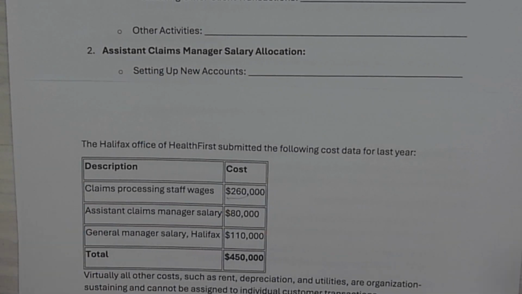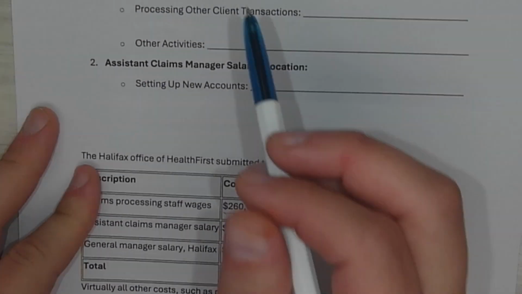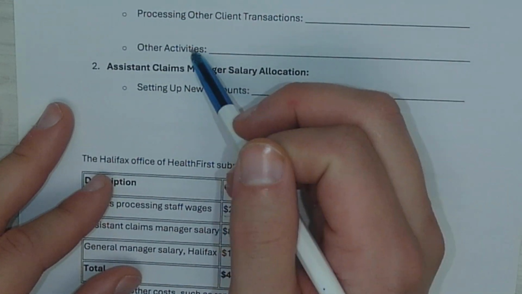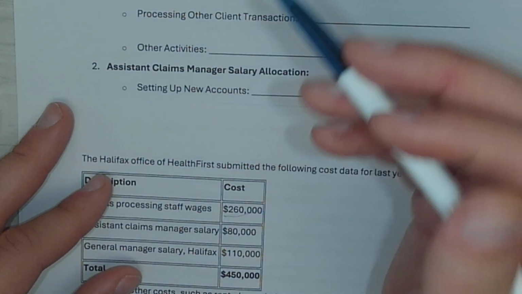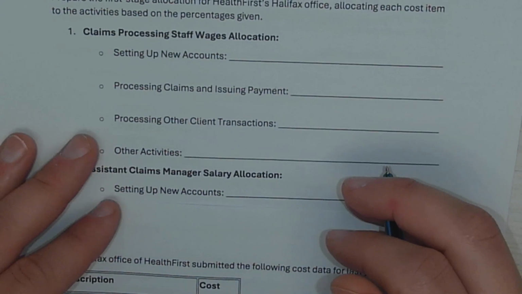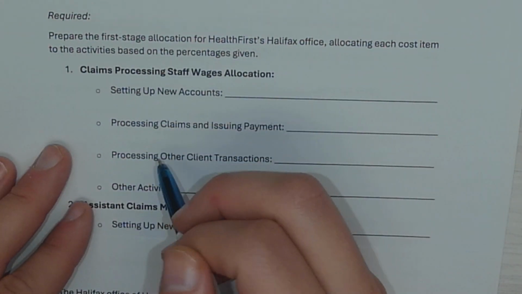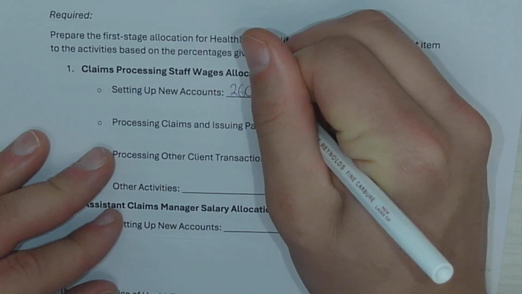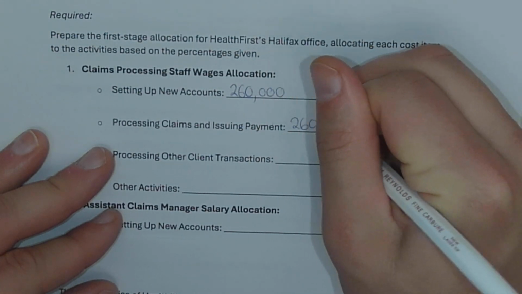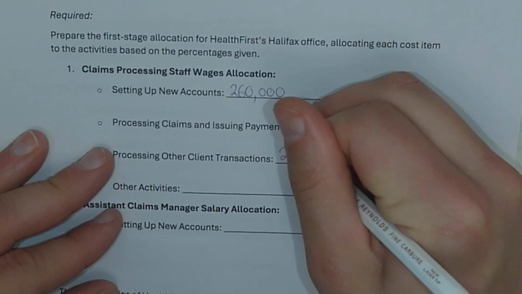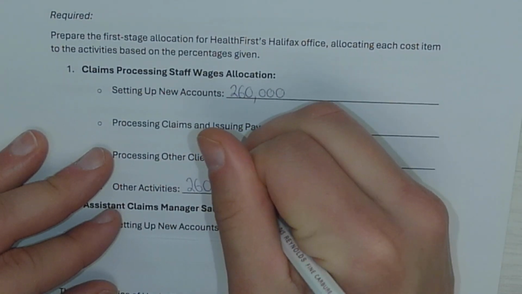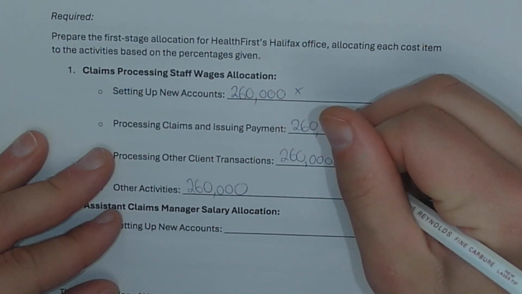So, for staff wages, how much should each be added to each of the 4 activities? Well, their wages are $260,000, and that's the total amount. We are going to proportionately split it up based on how they spend their time. And now they told us how they spend their time.